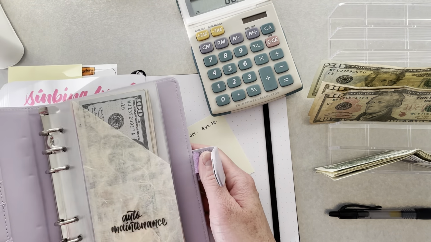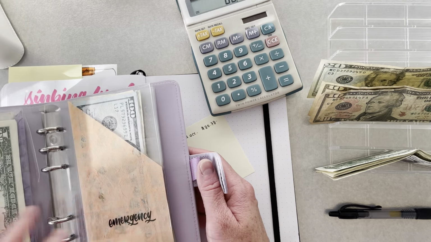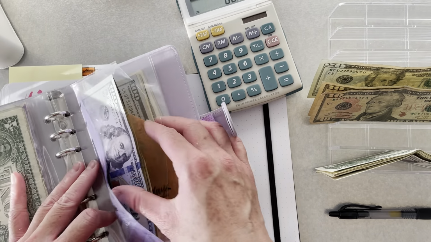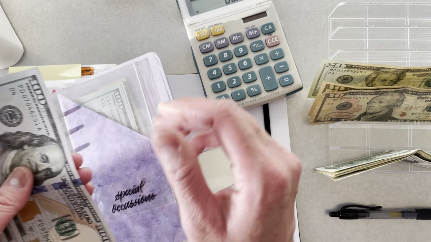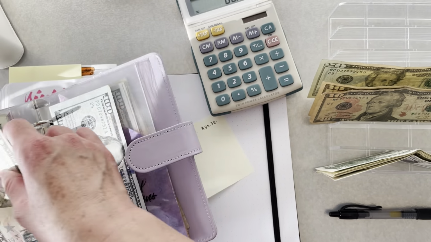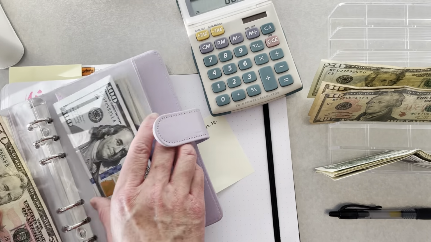So I think it is in my plan ahead folder here. For special occasions, we have 300 here, so 50, 70, 80, so that works out.